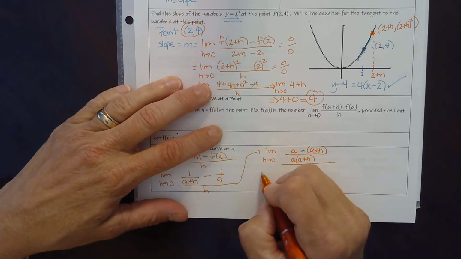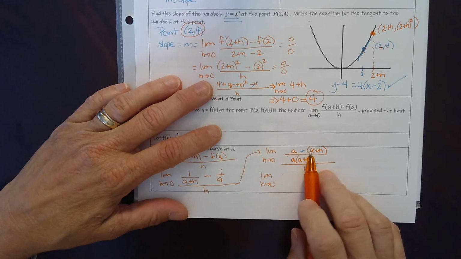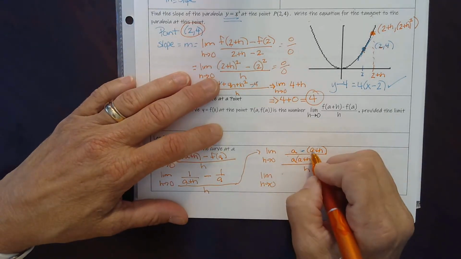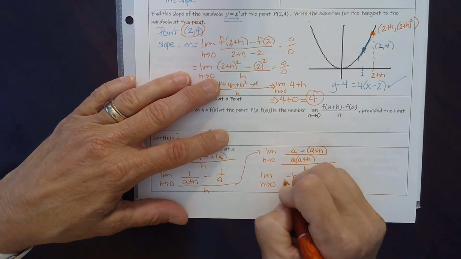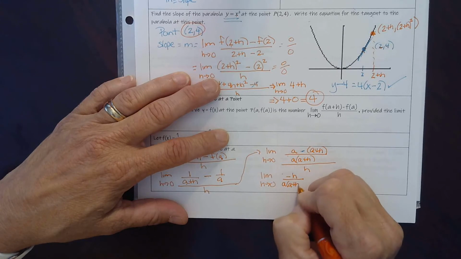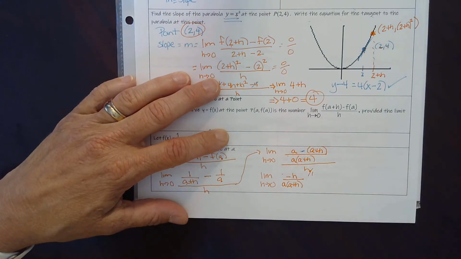Now it's just a cleanup process. In my numerator, I'm subtracting both a plus h, so I'm going to lose my a's, and I'm going to have a negative h over a times a plus h. And this h here is over 1.